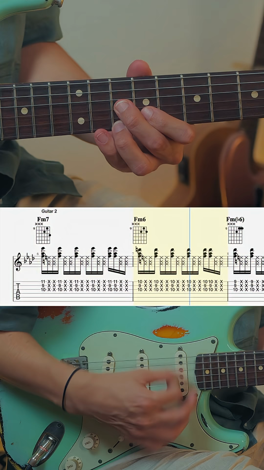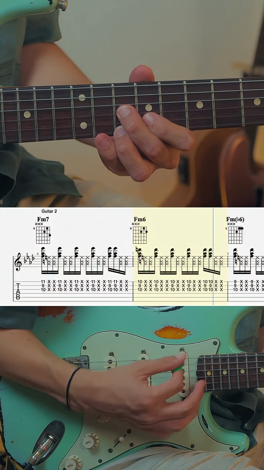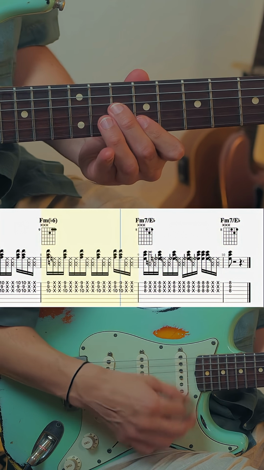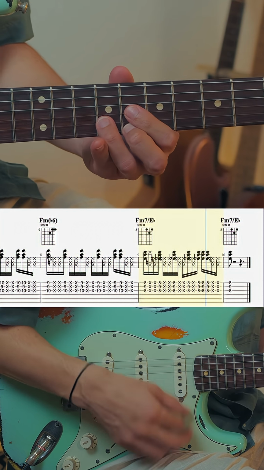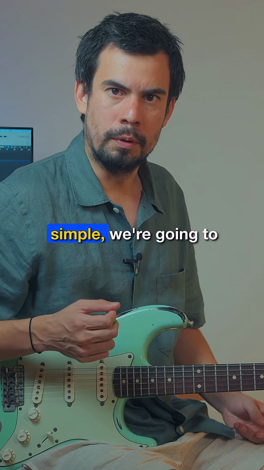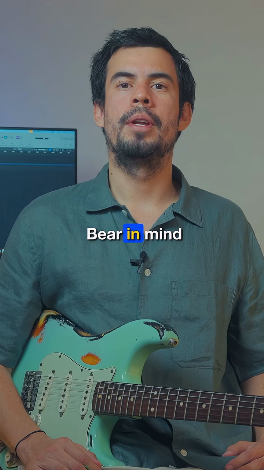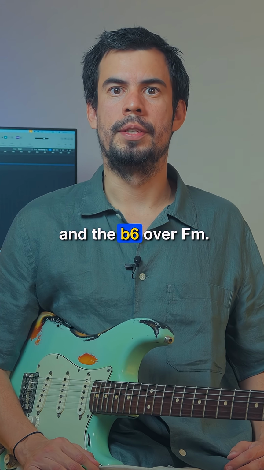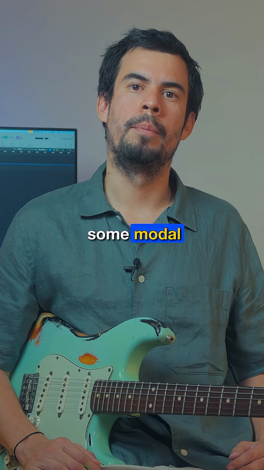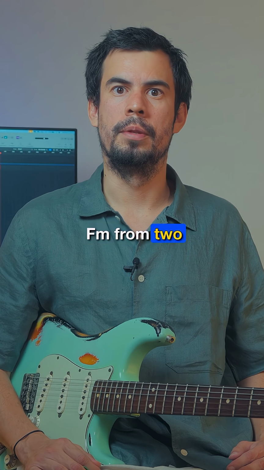Let me show you this really easy and fun groove over F minor. Now the concept is simple. We're going to be descending chromatically from the flat 7 of the chord to the 5th of the chord. Bear in mind we're going to be playing the natural 6 and the flat 6 over F minor. This means that we're going to use some modal interchange. We're going to borrow F minor from two different major keys.